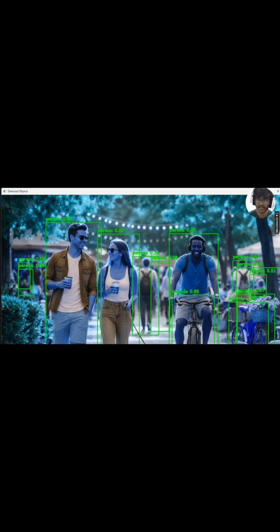So the model is working. If your code worked, great. If it did not, no problem. I have included the code with all the files needed to run it in the description in the repository that I have added. So just clone the repository, try running it again, it would work. So this is everything that we need to know about an object detection model that is capable of detecting objects in an image.